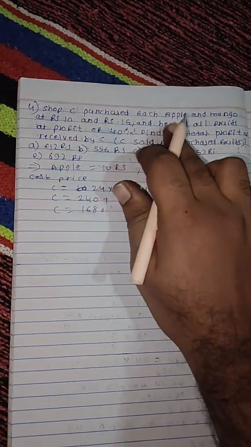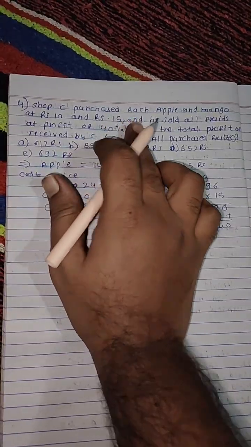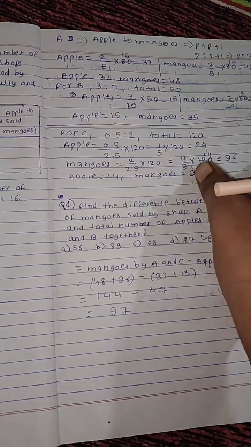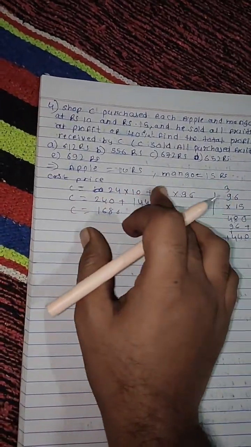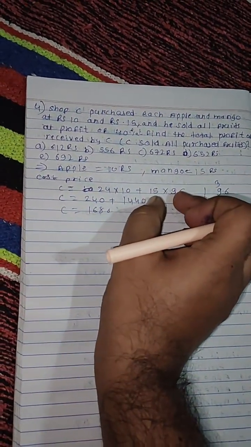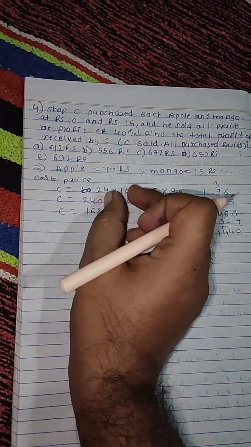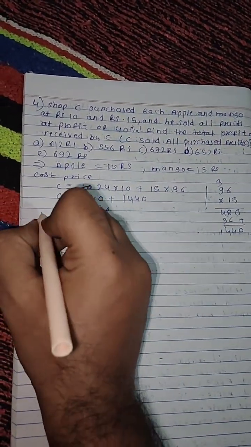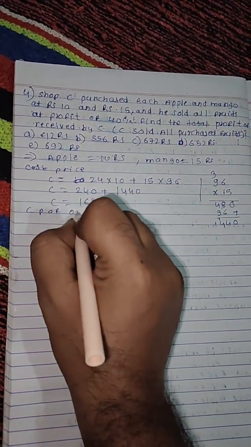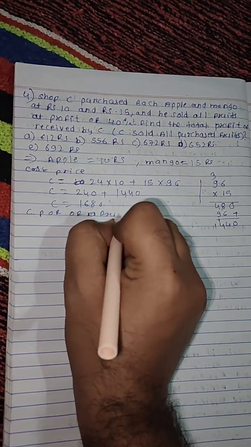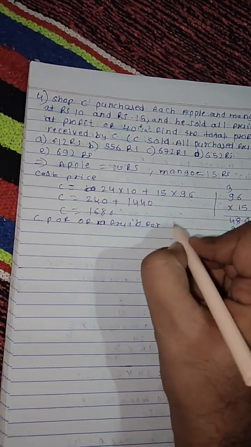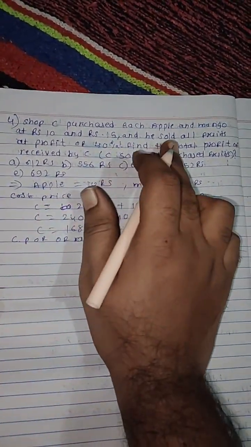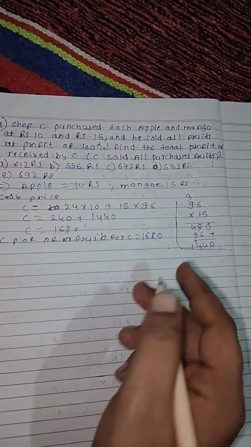So C's total is 1680. Shop C purchased each apple and mango at rupees 10 and rupees 15. So apples are 24 and mangoes are 96. He sold at a different cost, but he purchased apples at rupees 10 and mangoes at 15. So the cost price of fruits for C is 1680. And in the question they have given that he sold all fruits at a profit of 40%.